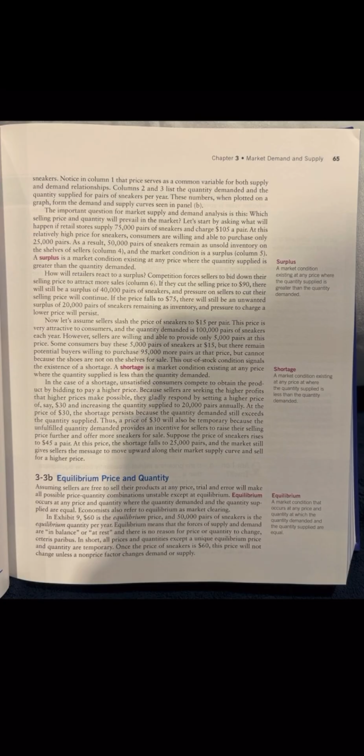In the case of shortage, unsatisfied consumers compete to obtain the product by bidding to pay a higher price. Because sellers are seeking the higher profits that higher prices make possible, they gladly respond by setting a higher price of, say, $30 and increasing the quantity supplied to 20,000 pairs annually. At the price of $30, the shortage persists because the quantity demanded still exceeds the quantity supplied. Thus, a price of $30 will also be temporary because the unfilled quantity demanded provides an incentive for sellers to raise their selling price further and offer more sneakers for sale.